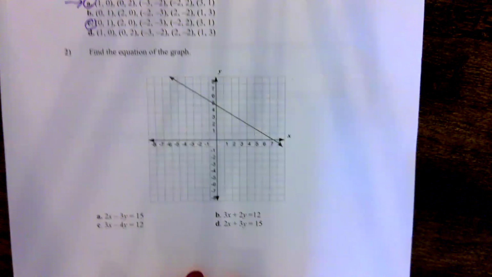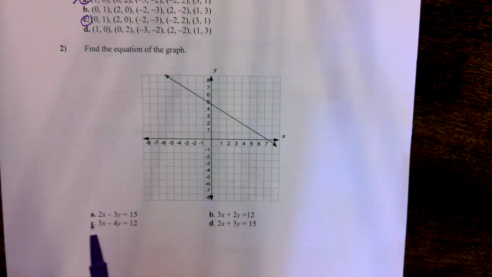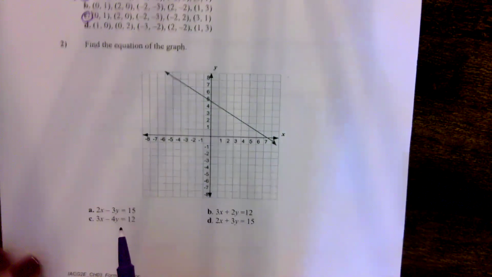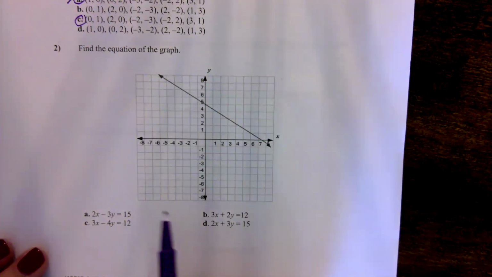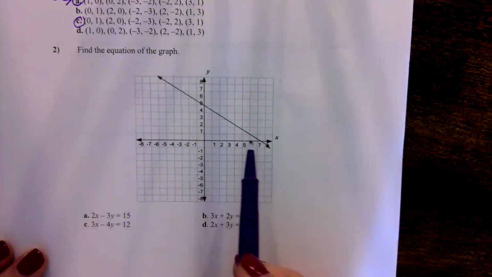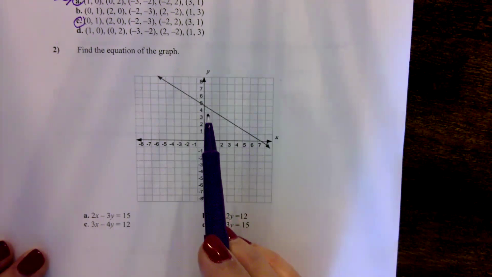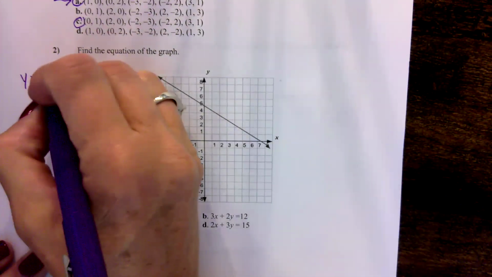So let's move on to question number 2. So it says find the equation of the graph. And notice in XYZ, they've been wanting you to put everything into the standard format as well. So we can see here, the y-intercept is at 0, 5, which is nice. So let's just write down what we know.